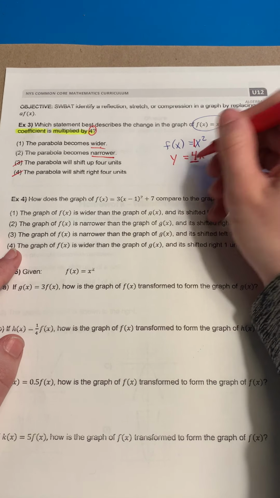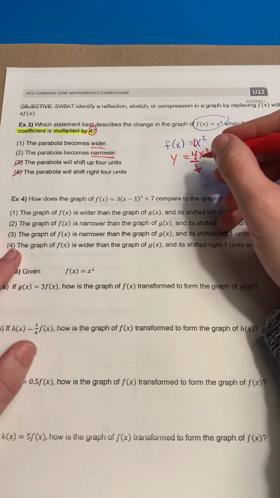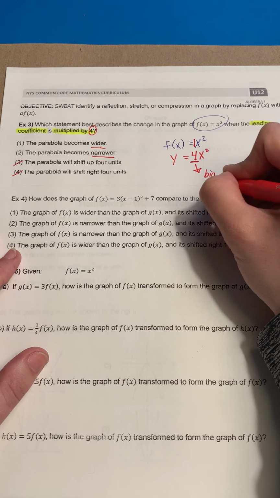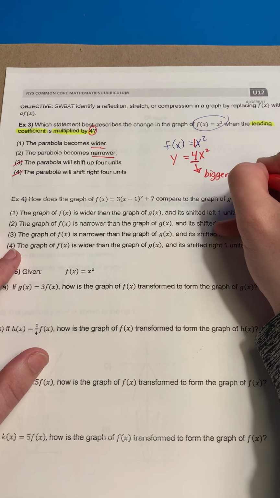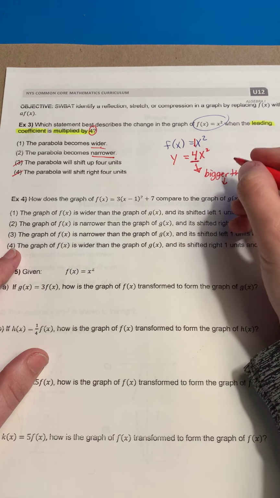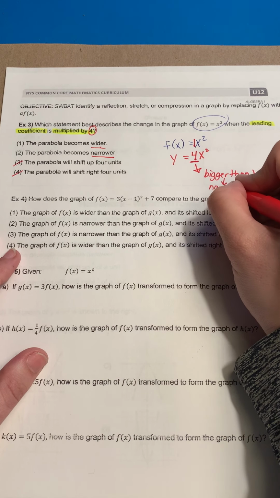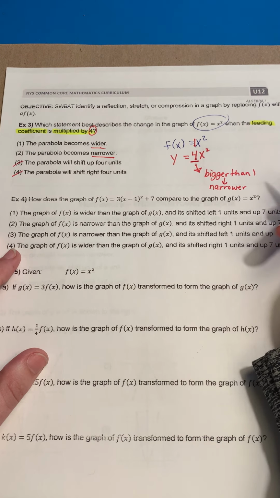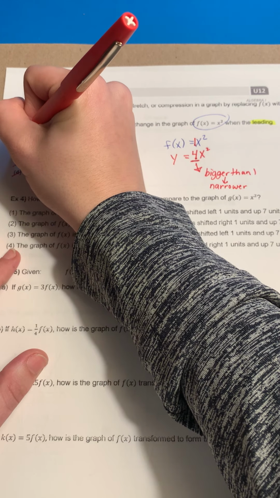Okay, well, this 4, I know, is bigger than 1. And from my notes on the previous page, if it's bigger than 1, then it is going to be narrower. So it has to be choice 2.